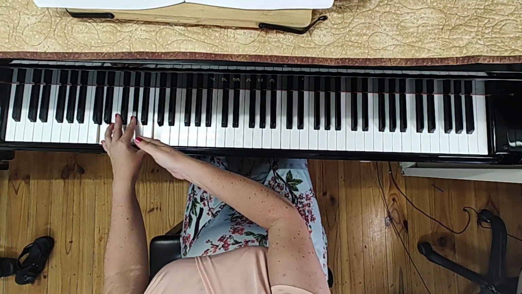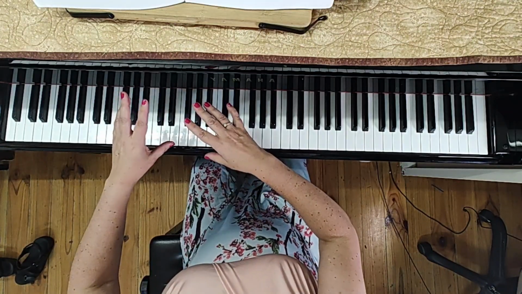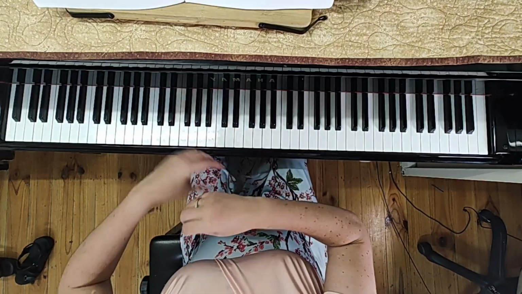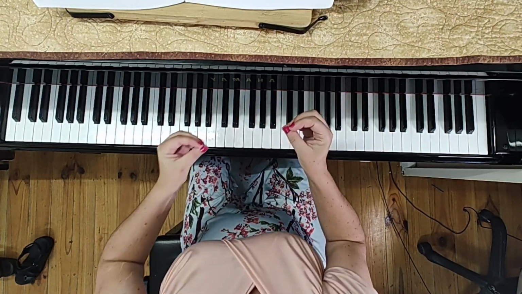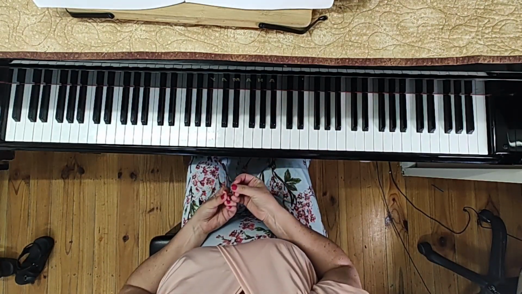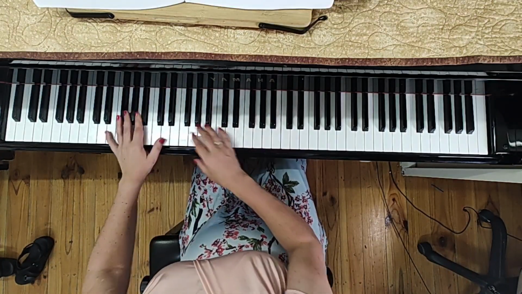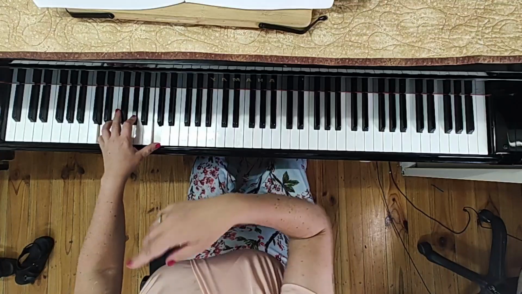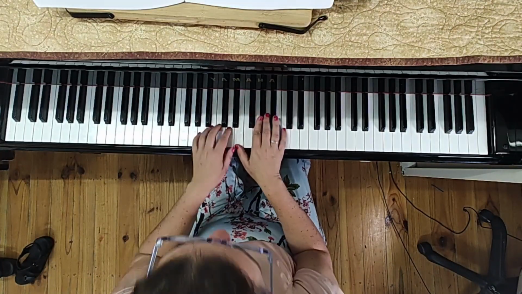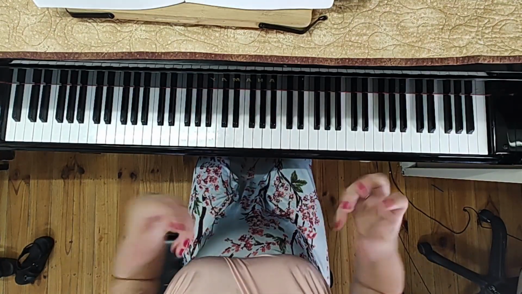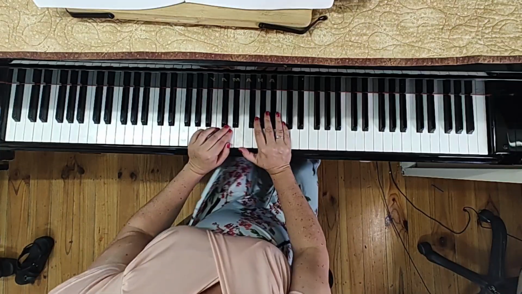Now we have to make sure we hold that for the full minim. Then we have a long pause. Now long doesn't mean ridiculous. What's going to happen next? What's going to happen in my story now? I don't know, not even a second when I say long. So maybe just enough time to take a breath. Now, this little bit here.